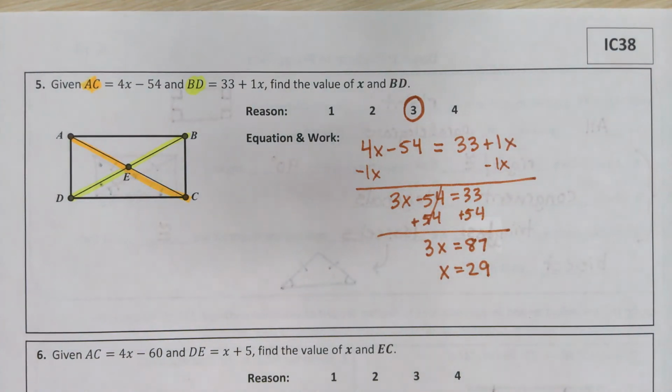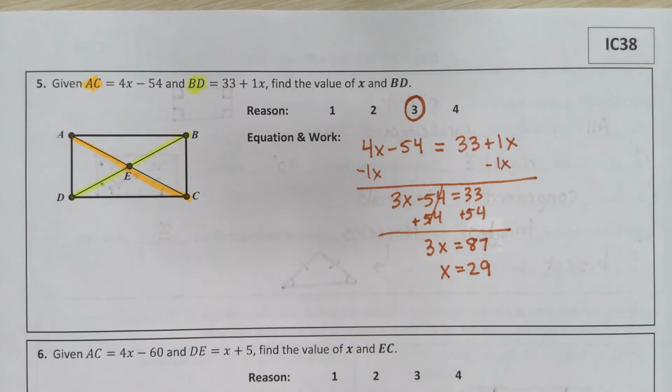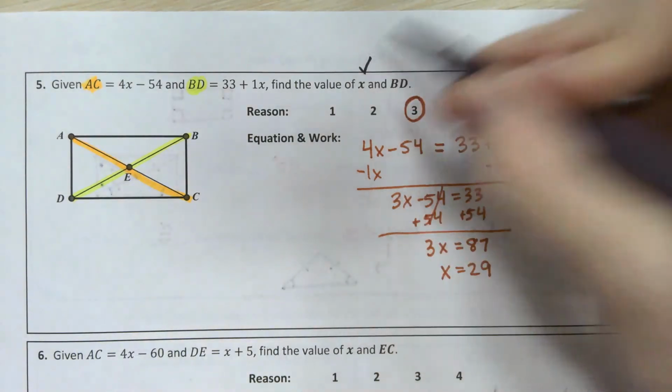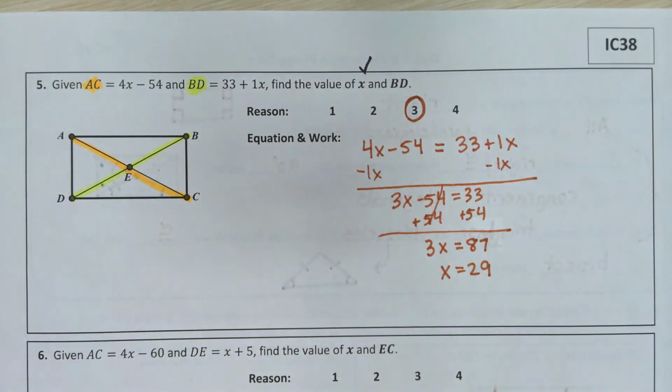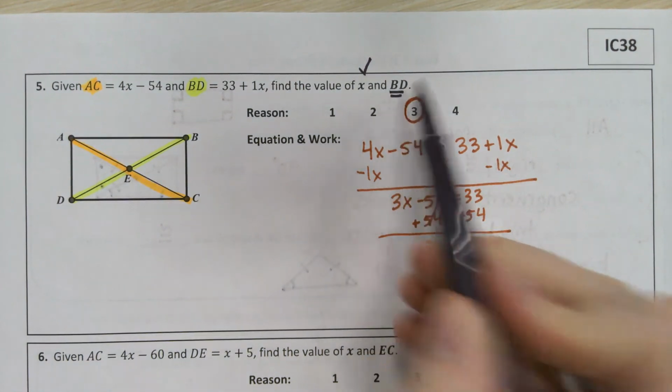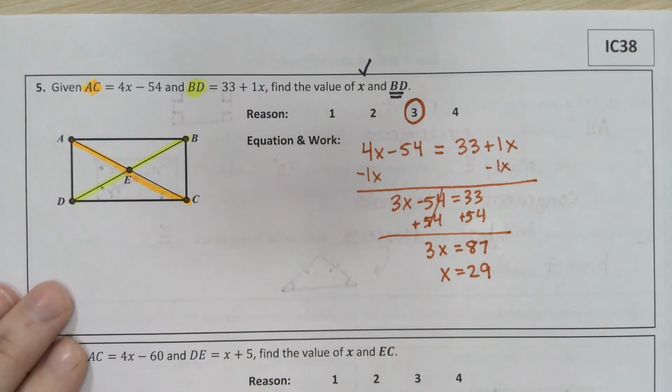Because I'm doing an algebra problem here, I'm always going to remember to go back and double check that I've taken care of what they've asked me to take care of. So I have found x, but I still need to track down one more thing to be able to finish this one out.